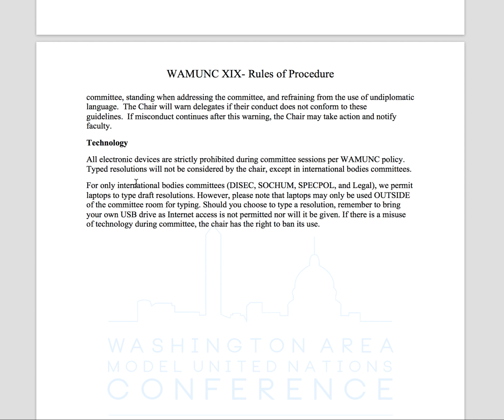Okay, so this is interesting. All electronic devices are strictly prohibited during committee sessions per WAMUNC policy. Typed resolutions will not be considered by the chair except in international bodies committees. So this is a very key thing. I'm very glad I came across this because this is a policy that varies from conference to conference.